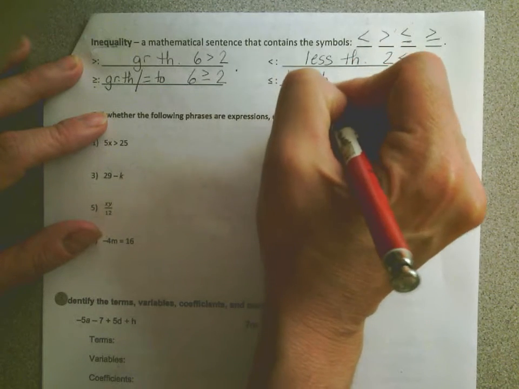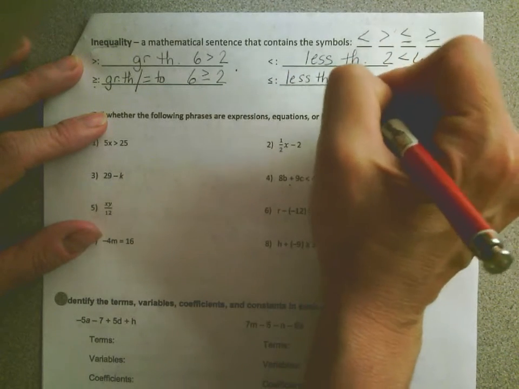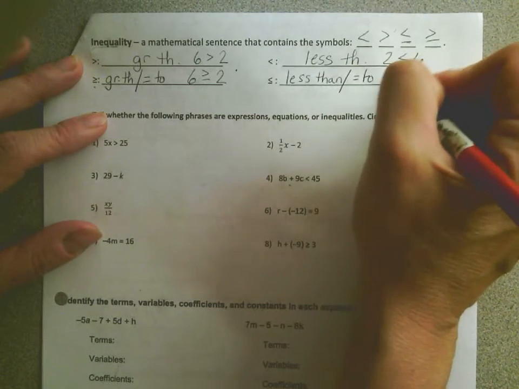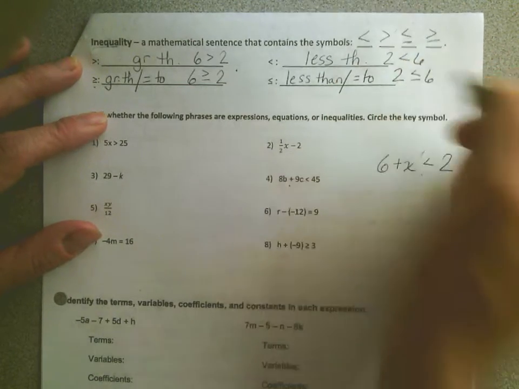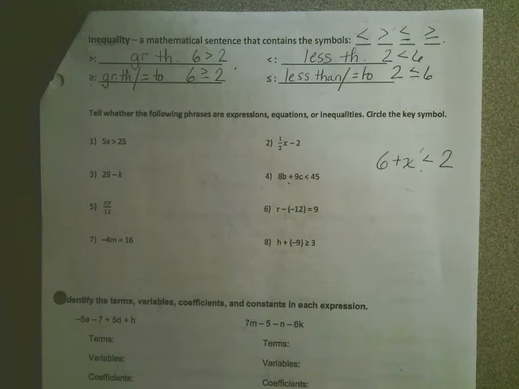Less than or equal to. 2 is less than or equal to 6. That is true. So 3 different types of math phrases. The 2 you already were real familiar with. Inequalities, I just thought it would behoove us to see those. Anyways.